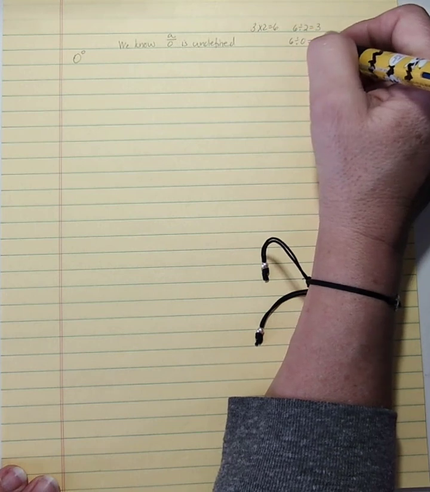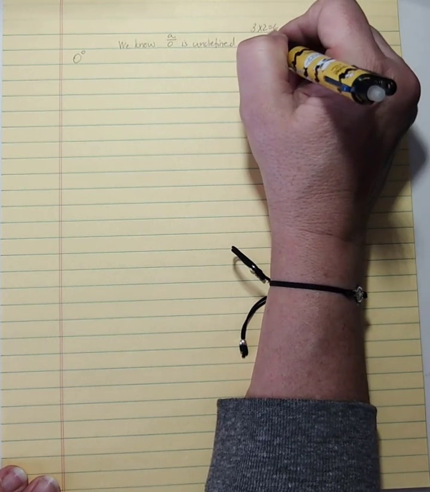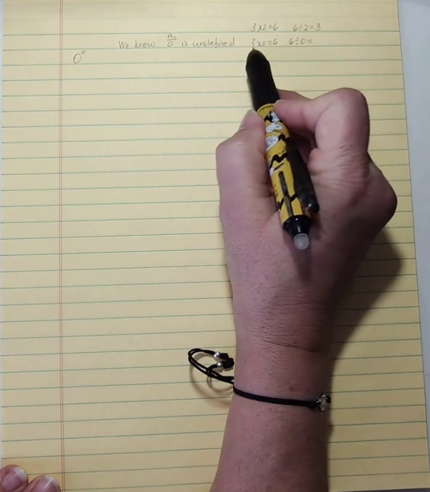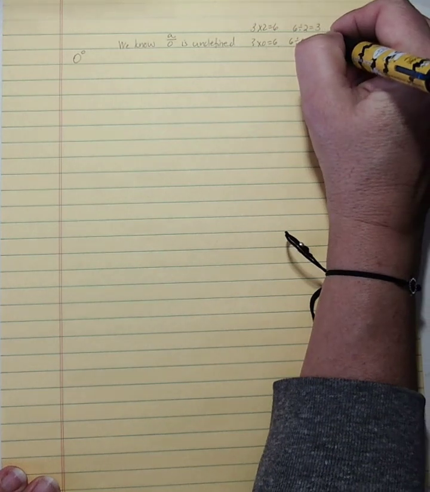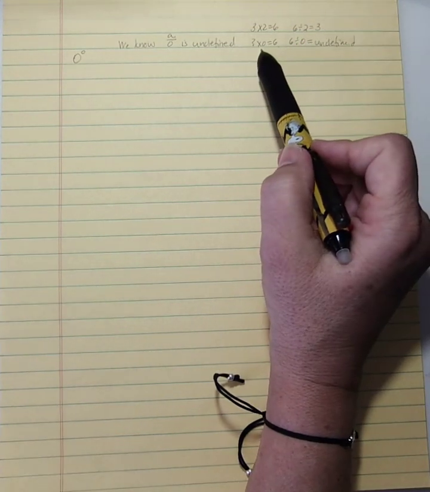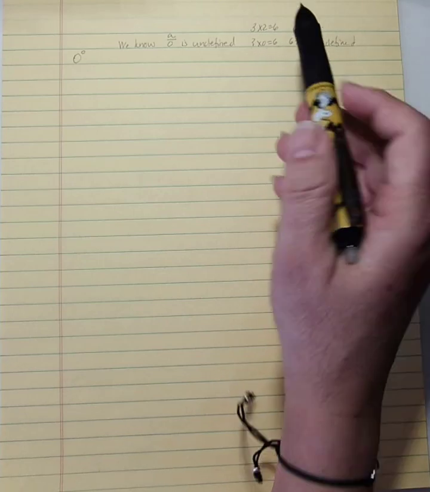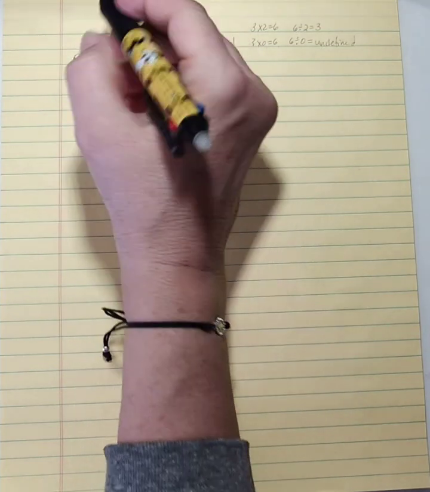what would we say here? What number times 0 would give me 6? There is no number times 0 that could give me 6. So therefore it's undefined. There is no number we could ever multiply by 0 to get anything other than 0. So keeping that in mind, let's look at how we would define 0 to the 0 power.